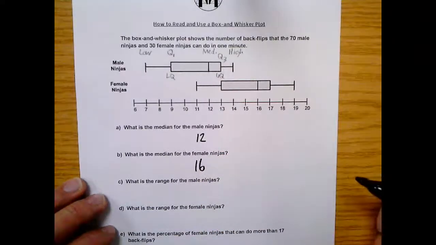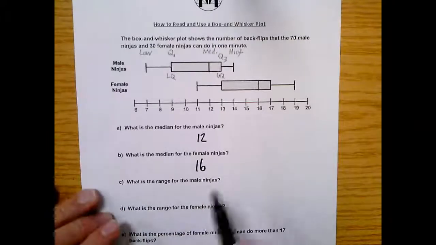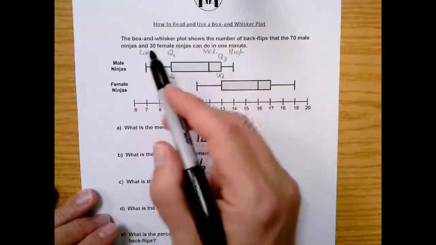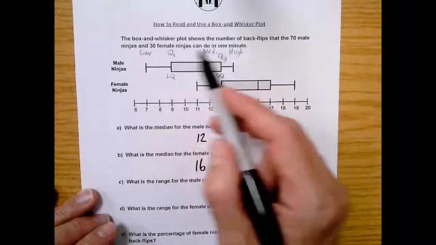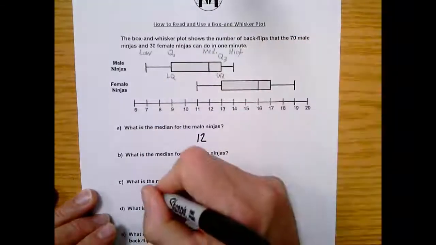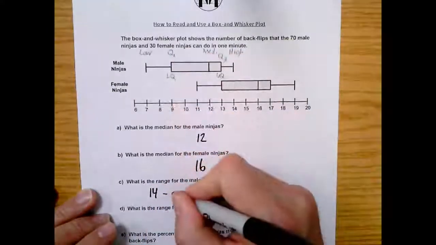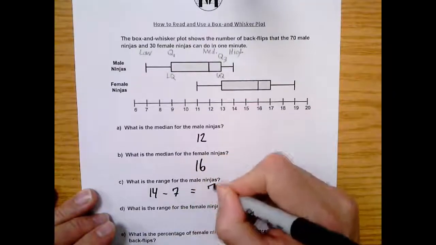Okie dokie. It says, what is the range for the male ninjas? Well, range is just the highest number minus the lowest number. It's just high minus low. So my high is 14, and my low is 7, and 14 minus 7 is 7. All right, I'm going to scoot down a little bit here.